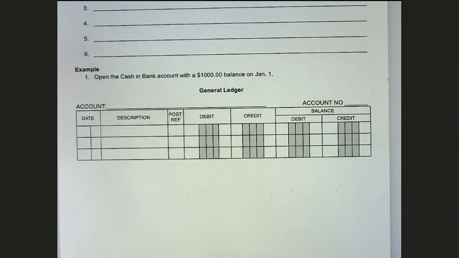If we're going to open up an account without a balance, all you're simply going to do, and this sounds really simple, and it is just this simple, is write the name of the account and the account number. That's it. So you've created an account in the ledger by just putting a name on it and applying the account number that's associated with that. If we're going to open up an account, like we have in this example, cash and bank account with a $1,000 balance, then we're just going to simply put that balance in there.